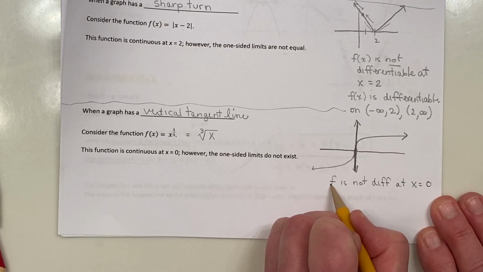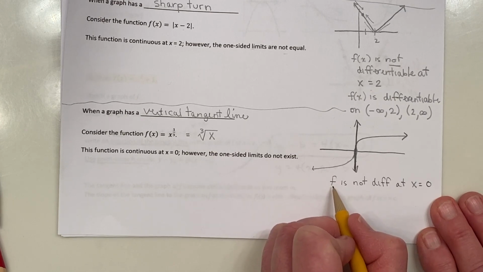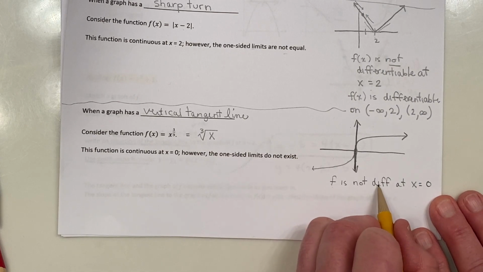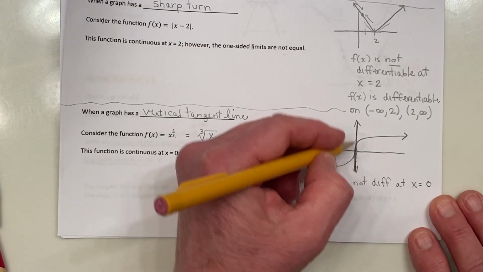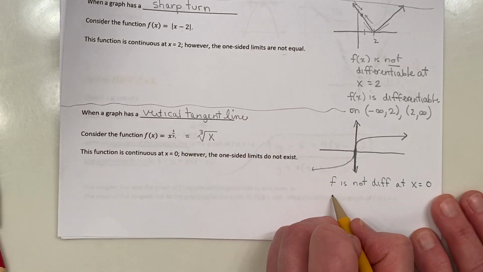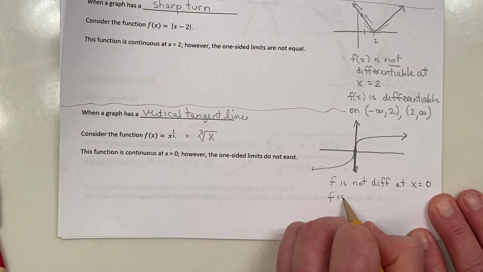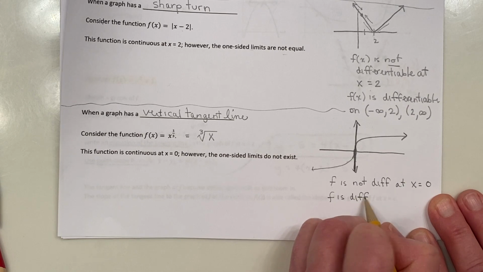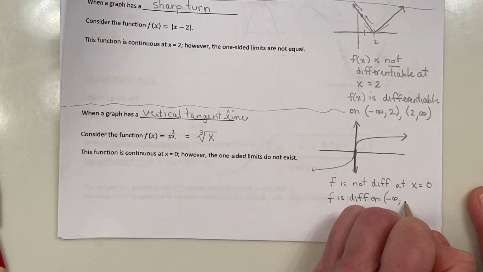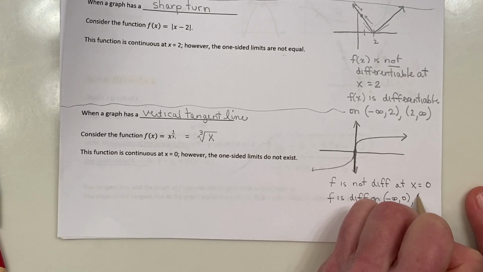And you don't have to put the parentheses with the x. It's okay to write f or f of x. f is not differentiable at x equals 0 because of that vertical tangent line, but every other tangent line is not going to be vertical, so f is differentiable on all other x values of the domain.